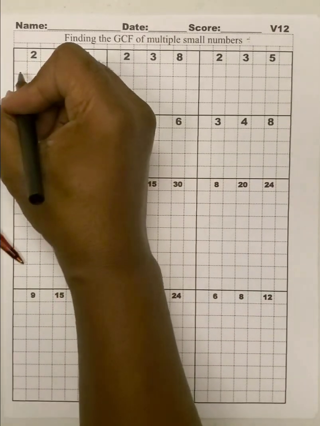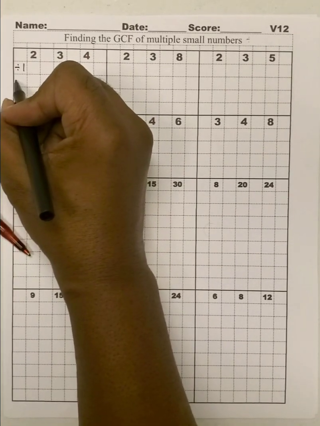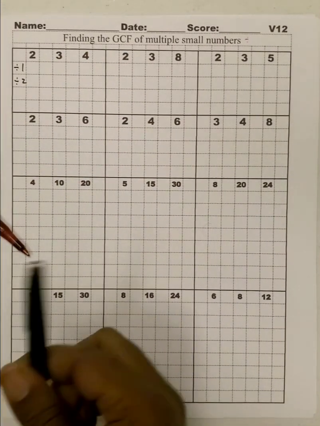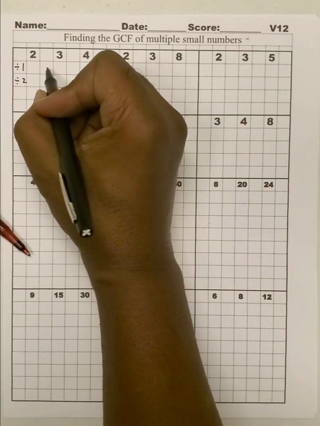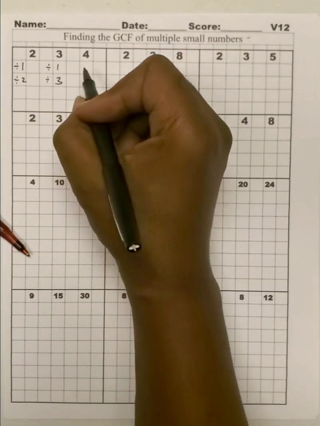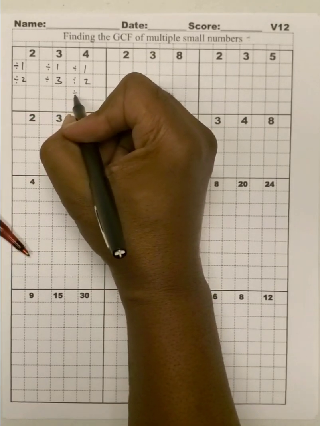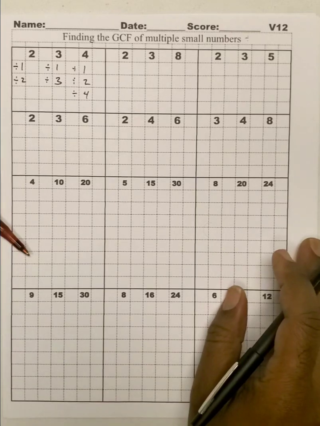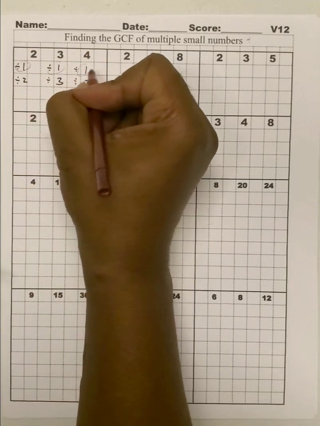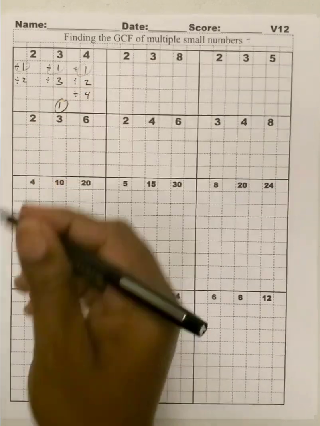Numbers that can divide into 2. We always start off with 1. Okay, 2 can be divided by 1, and 2 can be divided by 2. That's about as far as we can go. 3 can be divided by 1, and it can be divided by 3. And that's about as far as we can go. 4 can be divided by 1, it can be divided by 2, and it can be divided by 4. And what do they have in common? The only thing they have in common is that they all can be divided by 1. So this means that the greatest common factor will be 1.